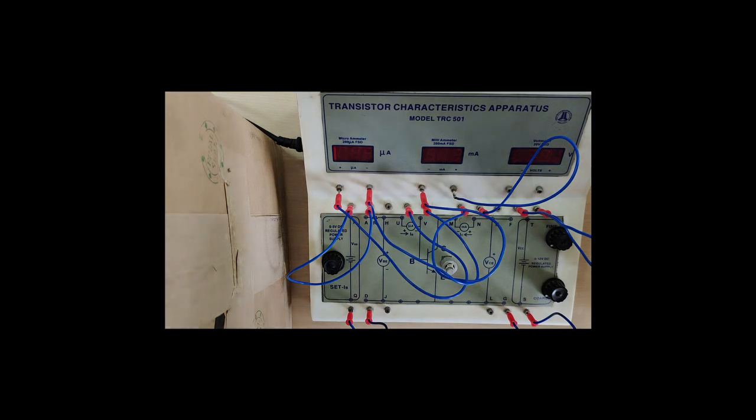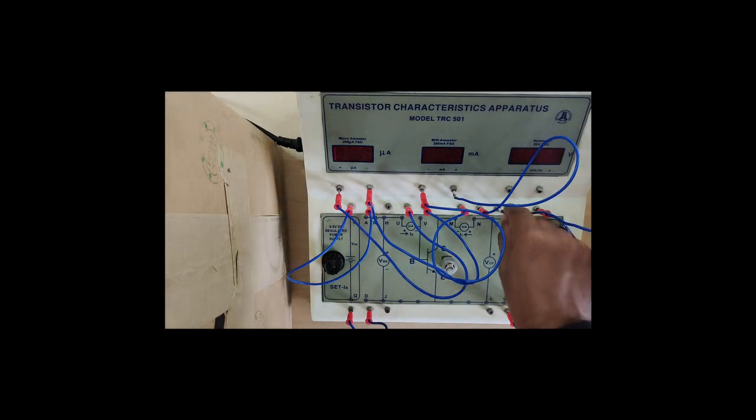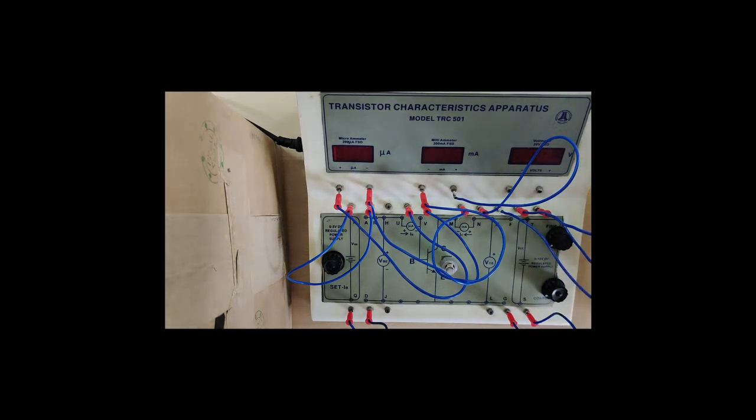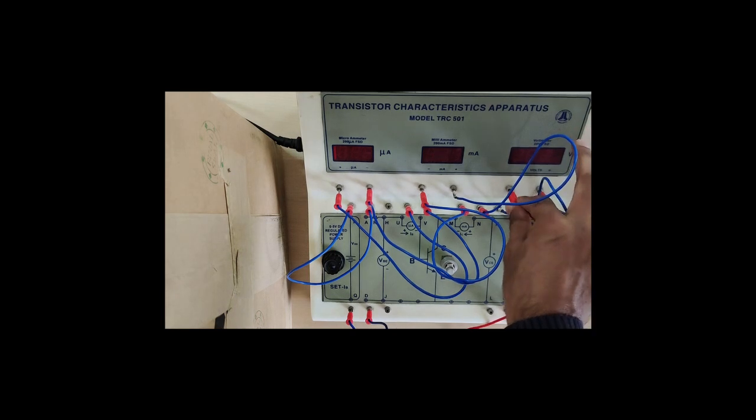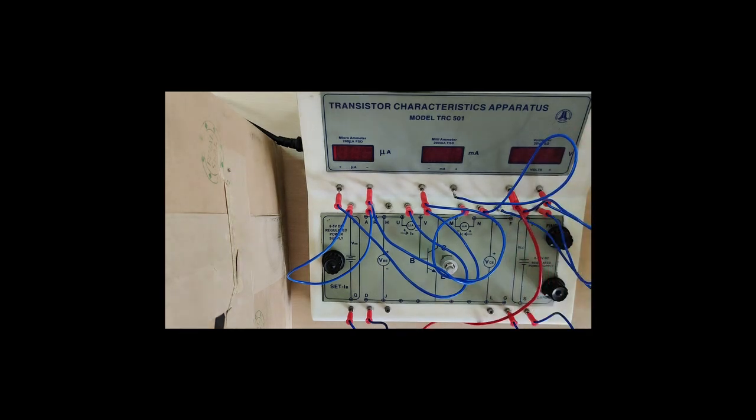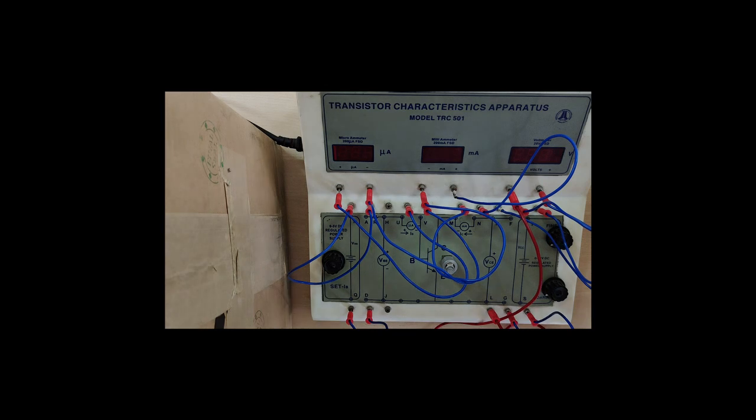To set the output voltage, we will first connect the voltmeter onto the output side. The positive terminal of VCE is connected to the positive terminal of the voltmeter, and the negative terminal is directly connected to the negative terminal of the power supply.